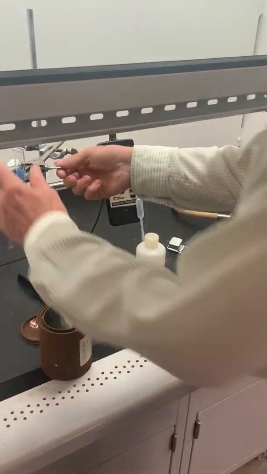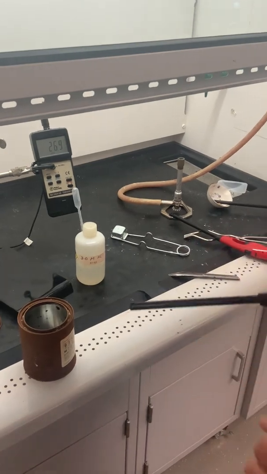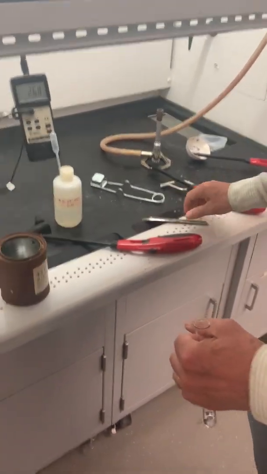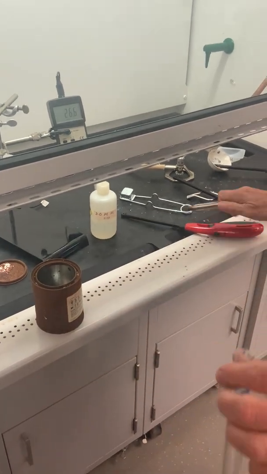Same reaction. I'm going to pull this one out of the fume hood. Which one of these was working? Make sure you don't hold on to that one. You're going to burn your fingers. Yeah, that's why I got a big one, so I can hold it high.